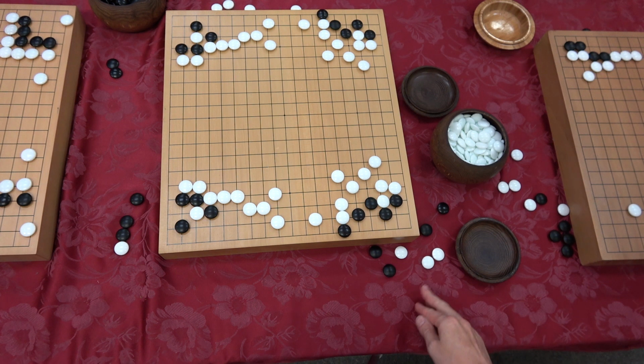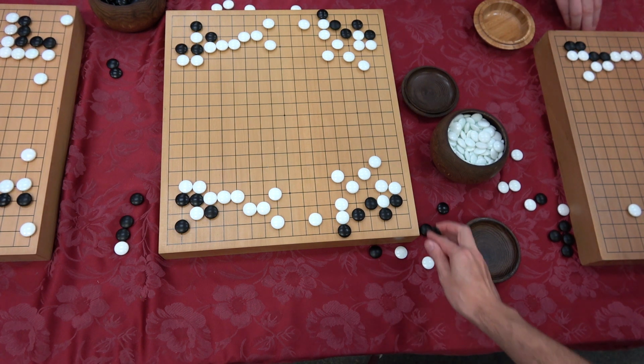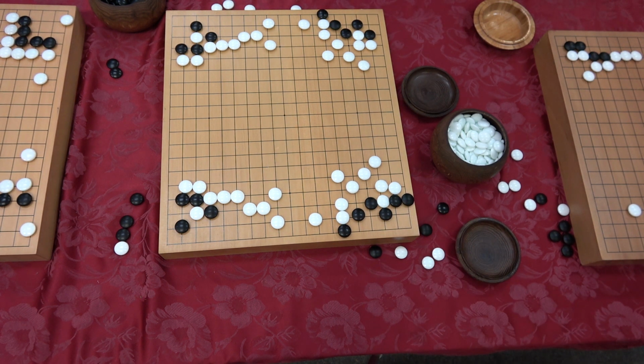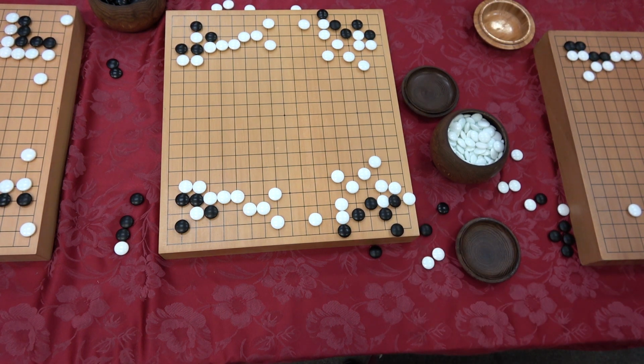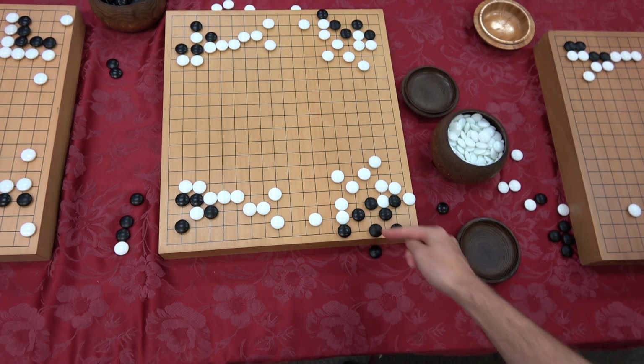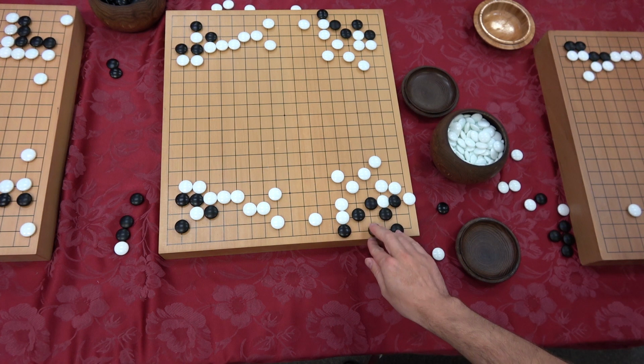Oops, that's not there. If you find this move, you're not right. Because there's this problem. This is just a ko for life. Black can't actually make two eyes in this area, so you have to fight this ko as black.